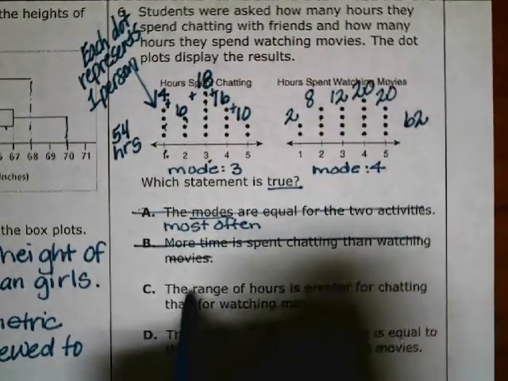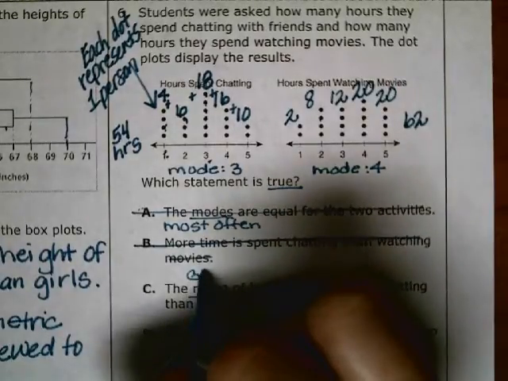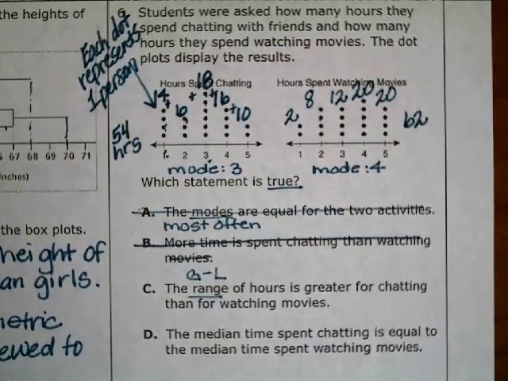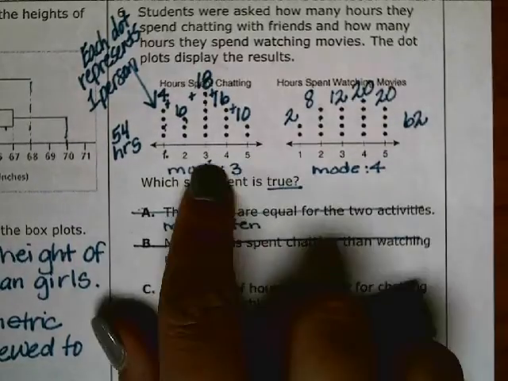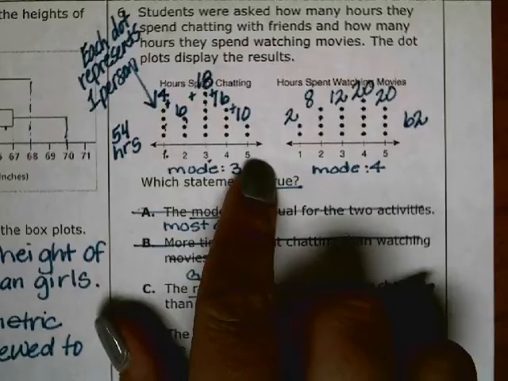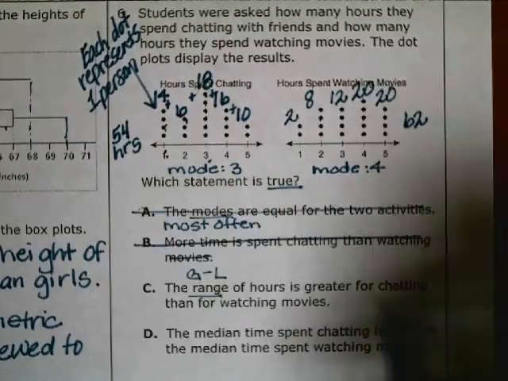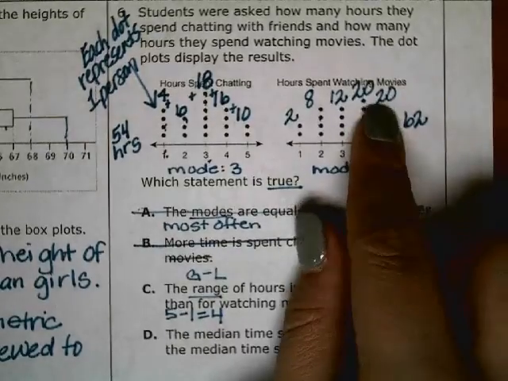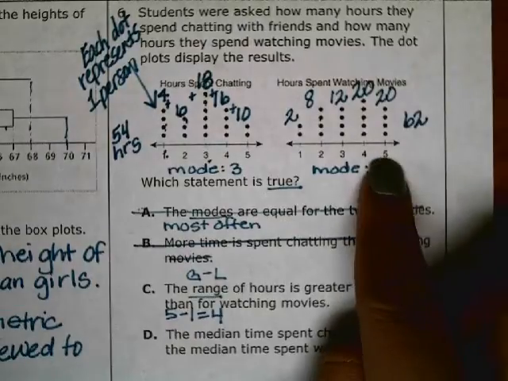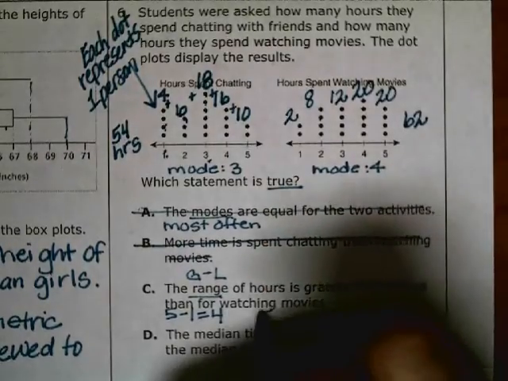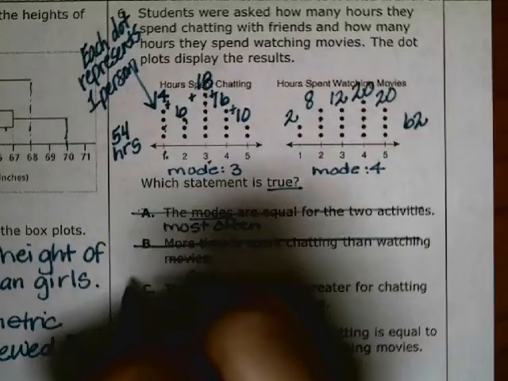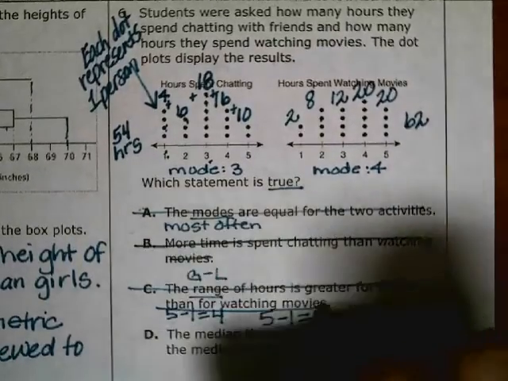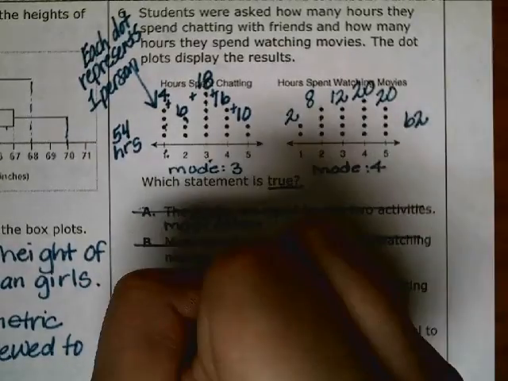The range, so greatest minus least, of hours is greater for chatting than for watching movies. Well, if you look at the range of chatting, the highest it goes is 5 and the smallest is 1, making a range of 4. 5 minus 1 equals 4. And if you look at the movies, we have that same amount of range, 5 and 1, which gives us 4, which are the same. So therefore, C is also false, leaving us with the only answer choice left, D.